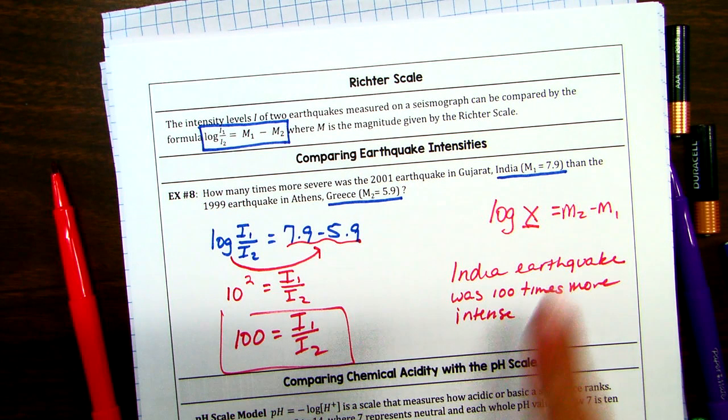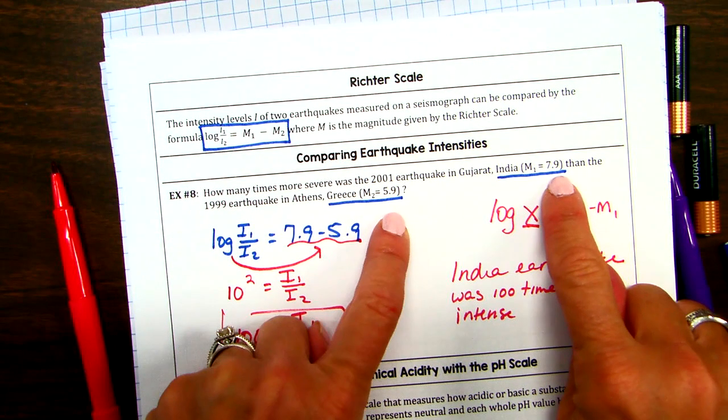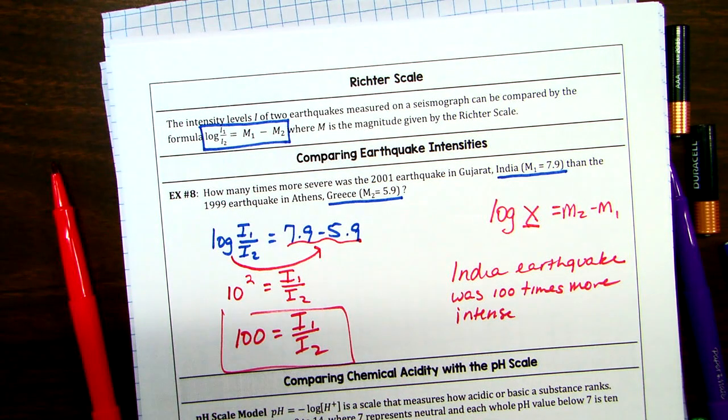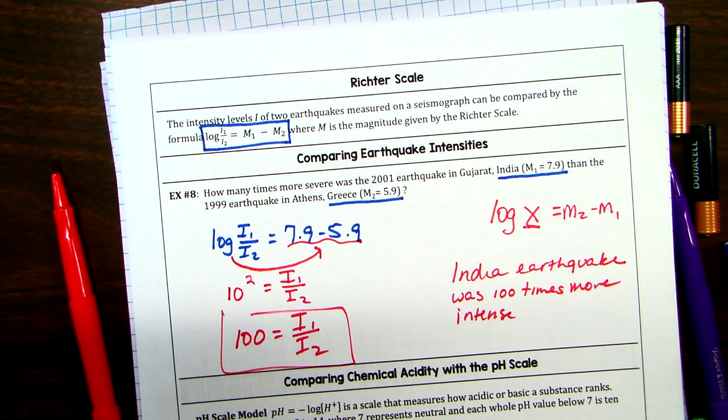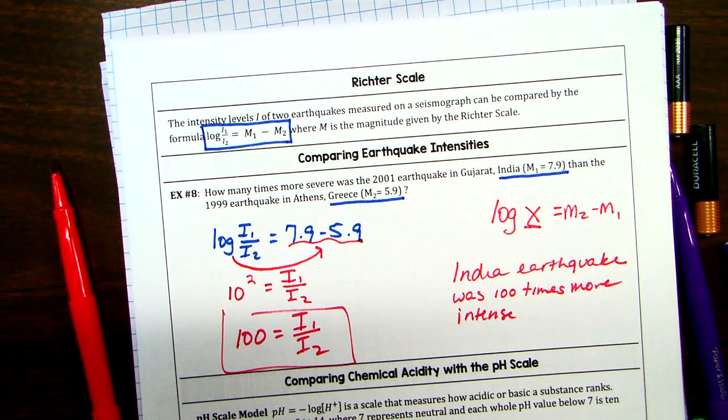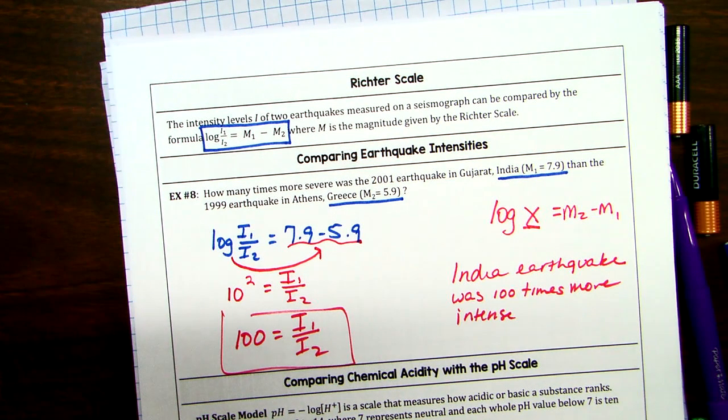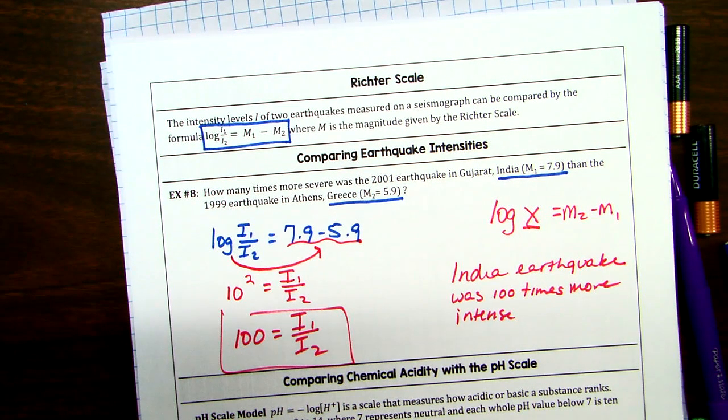And so think about that. Just 2 points, 2.0 points on the Richter scale equals 100 times more intense. The experience that you have is 100 times more. So next time you hear about those, they move up exponentially, right? Every point on the Richter scale is pretty exponential. All right, that's it for the homework, the notes.